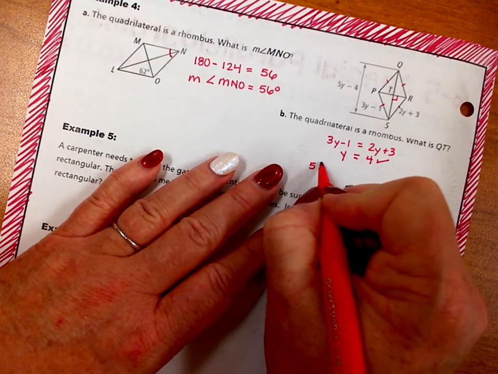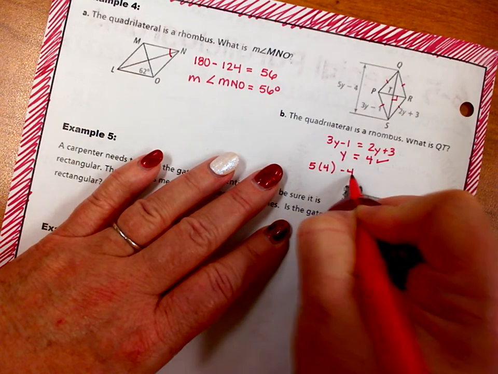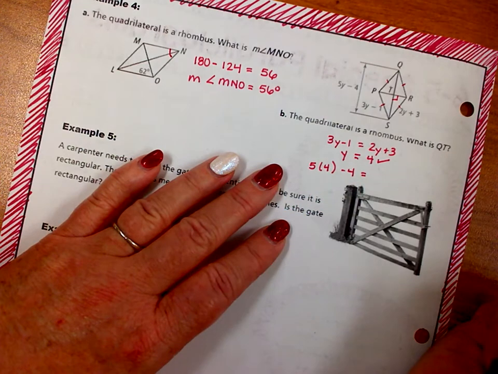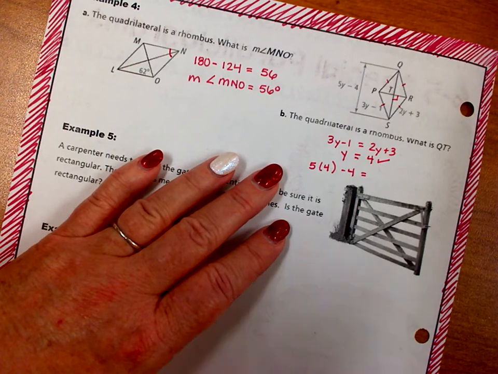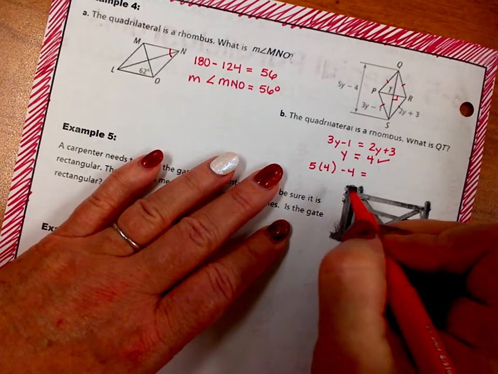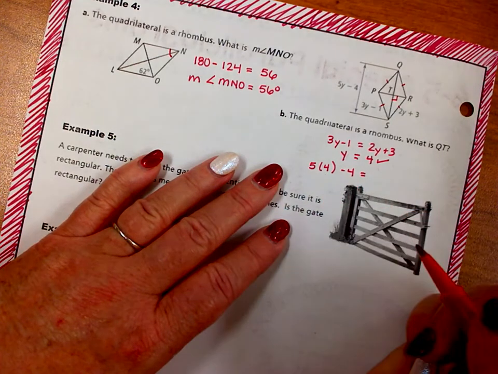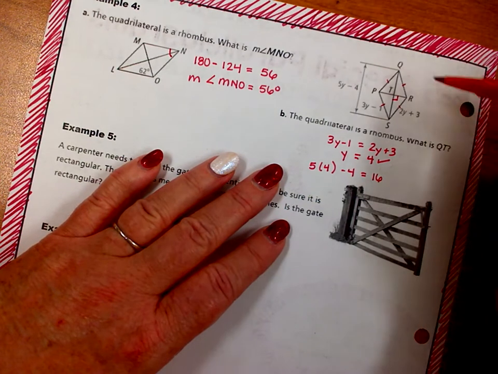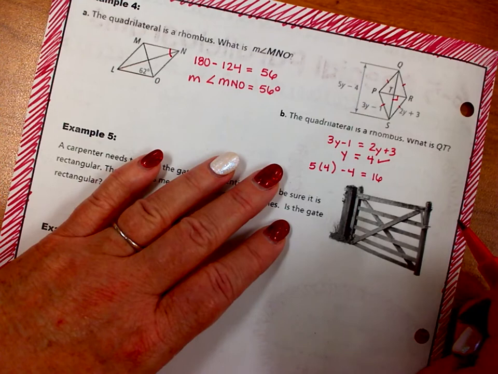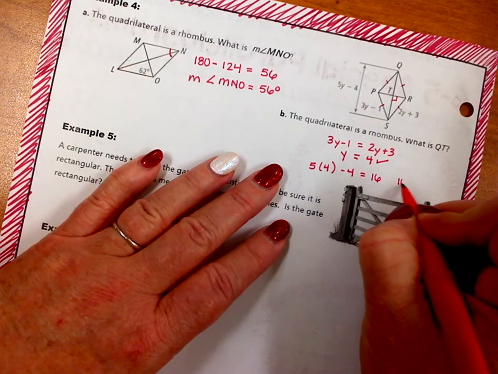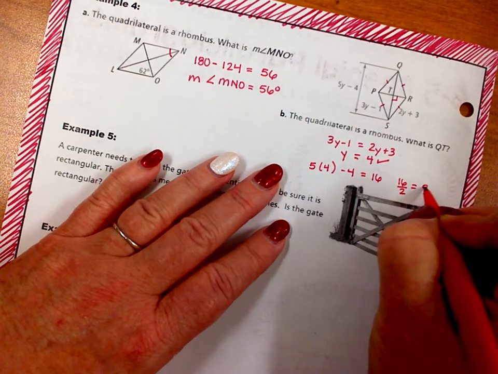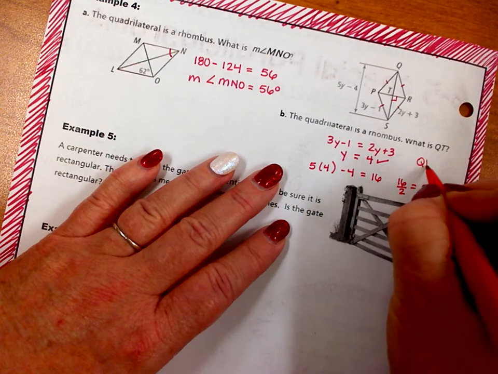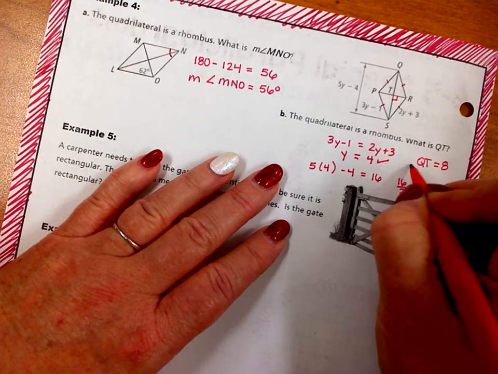We get 5 times 4 minus 4, which is 20 minus 4, which is 16. That means that QS is equal to 16. Let's divide that by 2, which equals 8, which means that QT is going to equal 8.